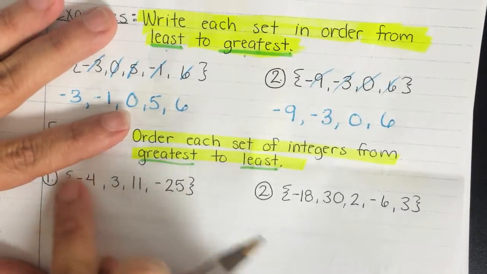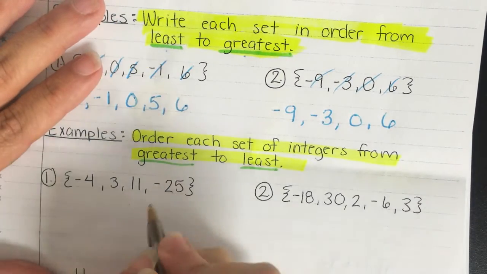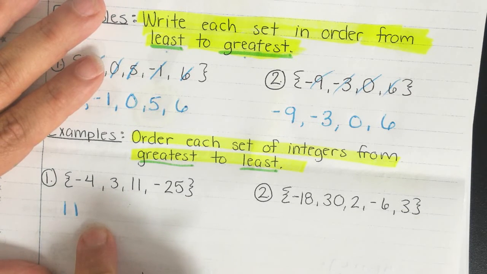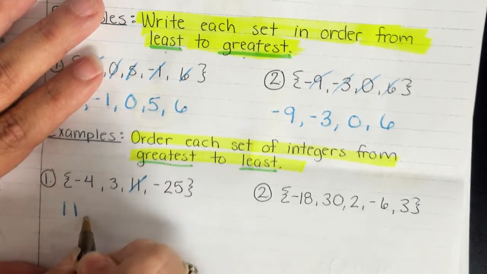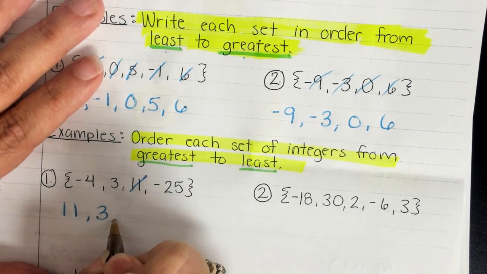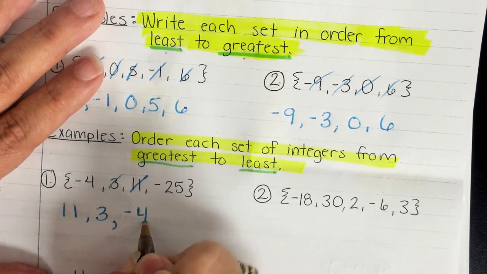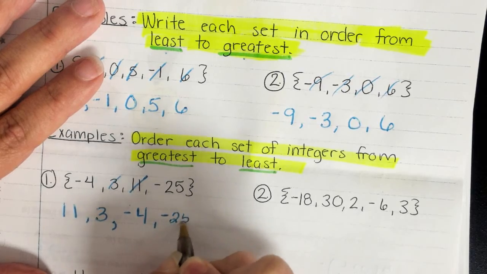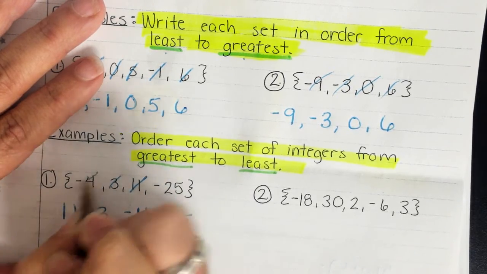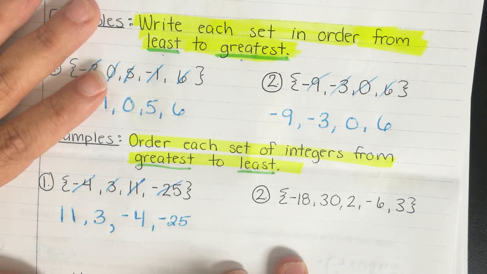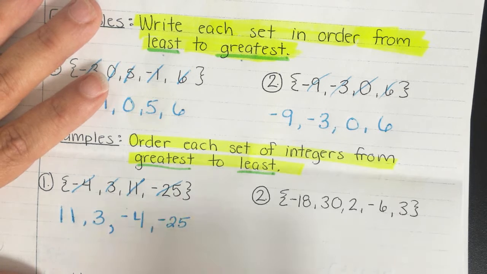Okay, so what is our biggest number? 11. 21. Then our greatest number is 3. Then our greatest number is -4. Then -25. Yeah, one thing, by the way: if you forget the negative sign, it's wrong, guys. There's a total difference between having $10 and owing $10. That's the difference in a negative sign.